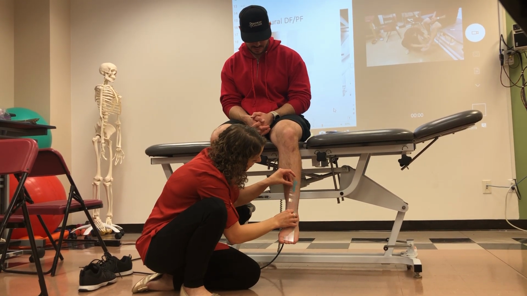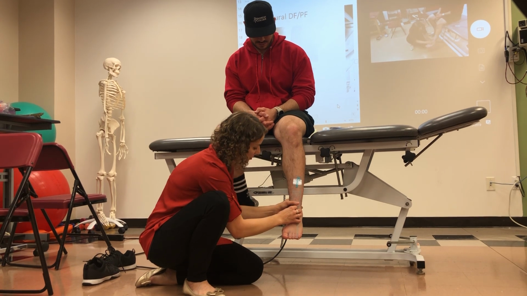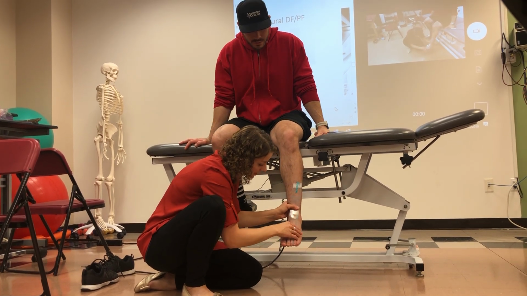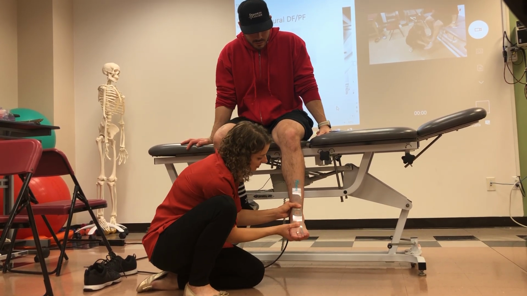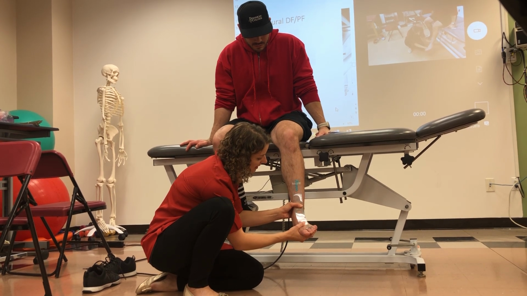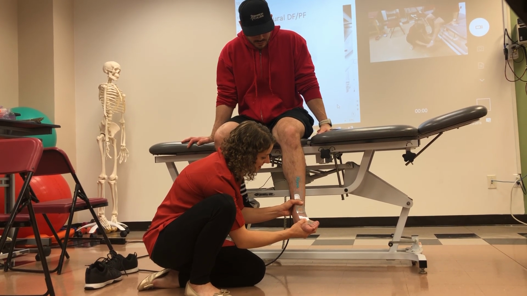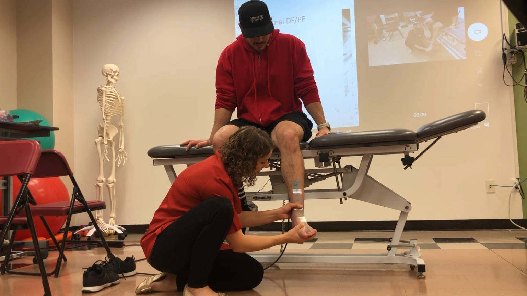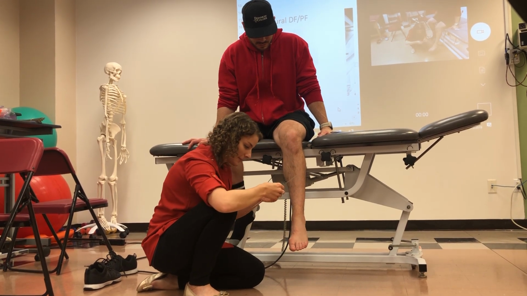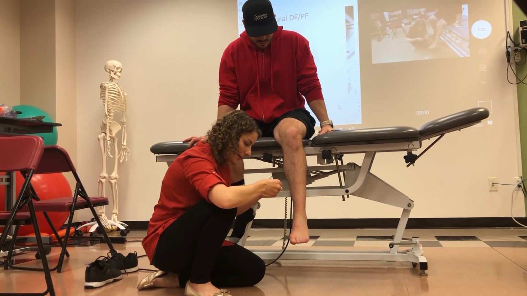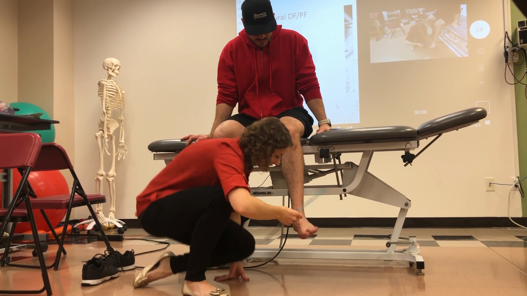So in between the malleoli, up to the tibial tuberosity, and the second metatarsal. And then again, dorsiflexion, eversion. And typically there's less eversion range of motion than inversion. And he's about 8 degrees of eversion.